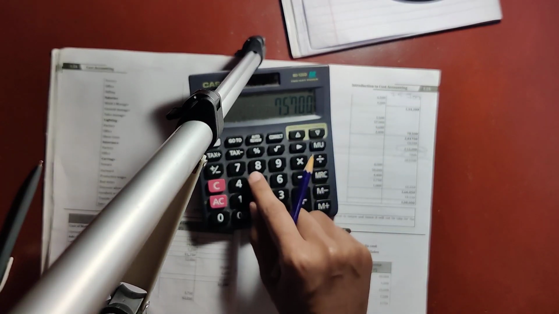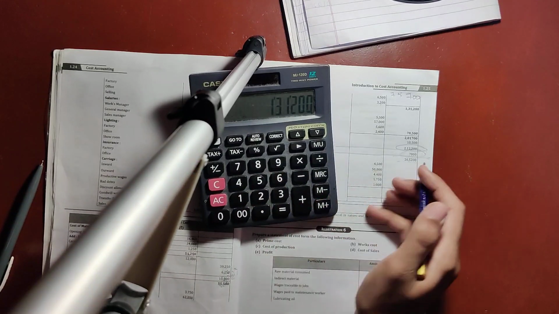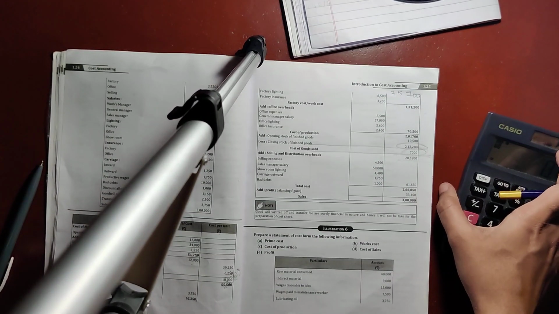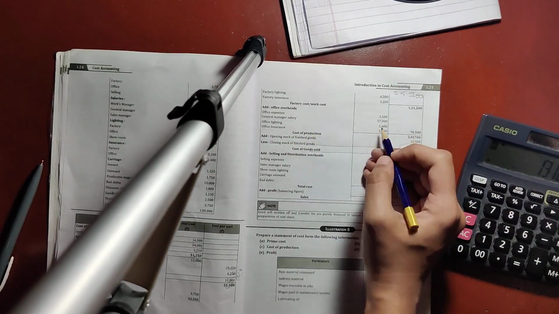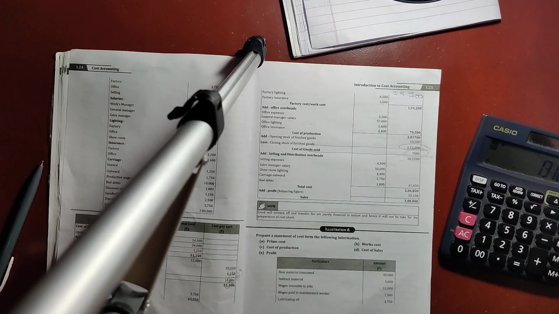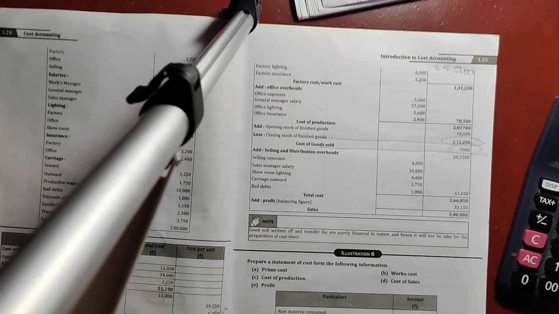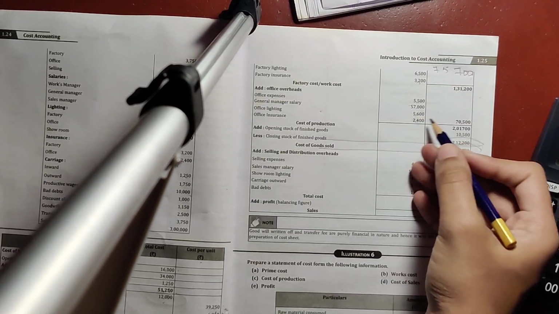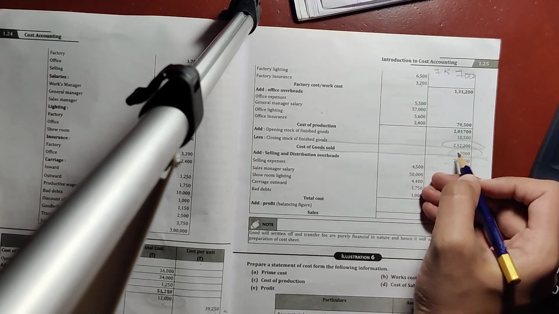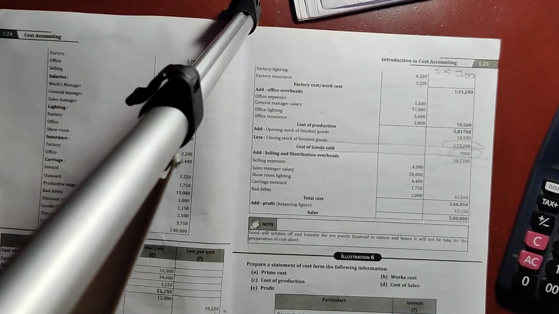Okay, 75700 plus 55,500, that will give you 1,31,200. This will be your factory cost. Similarly, next take office overhead, or include all the entries which are supposed to come under your office overhead. After which you take this particular total, add this total with your 1,31,200 and you will get your cost of production, that is 201700.